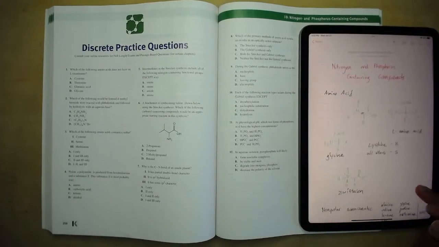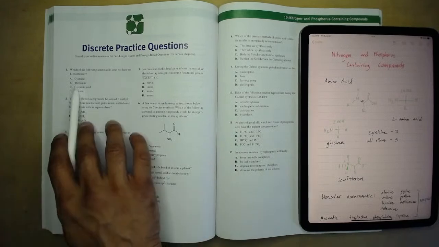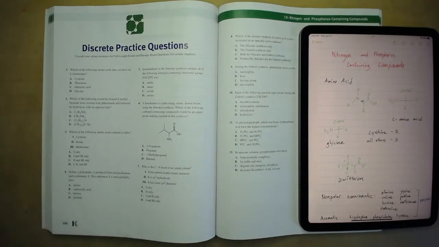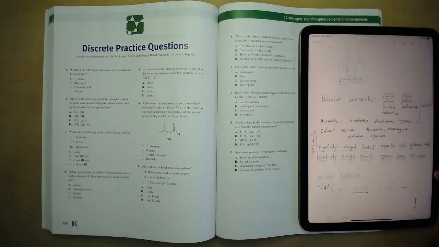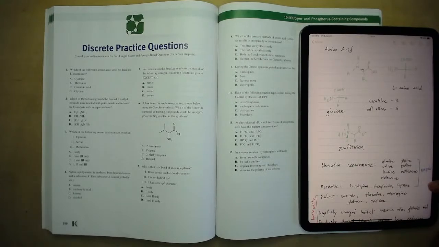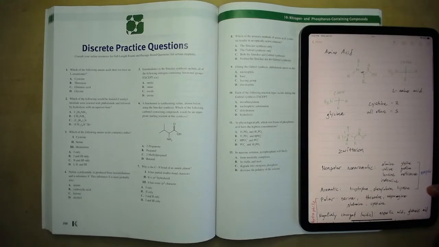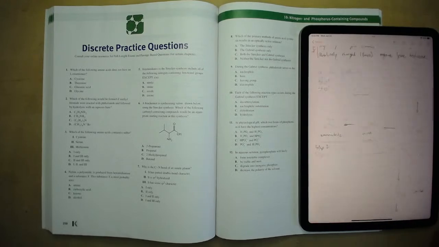The options are cysteine, threonine, glutamic acid, and glycine. The answer's got to be glycine because it does not have a stereocenter, so it cannot have enantiomers. It is not chiral. 1D, glycine.